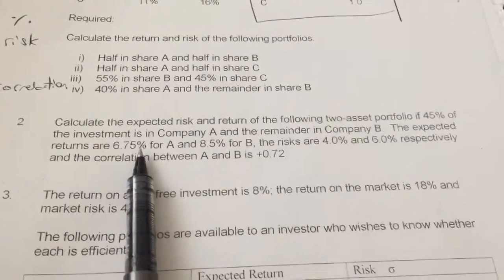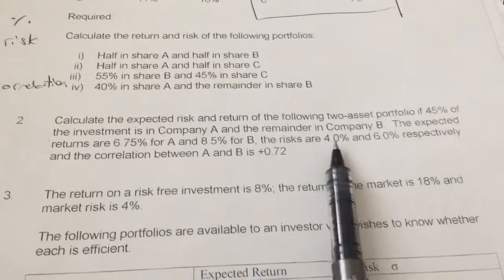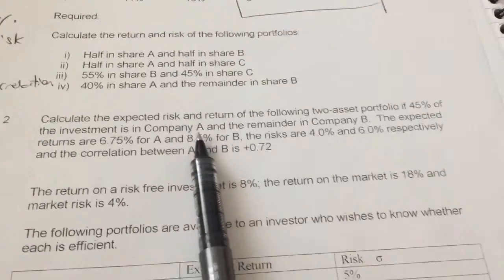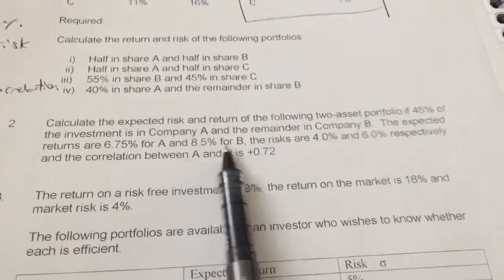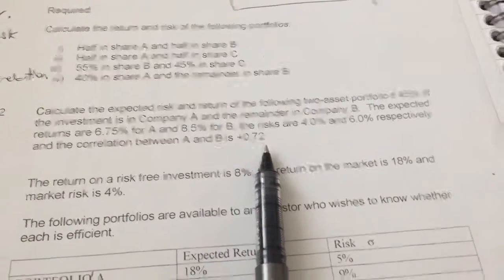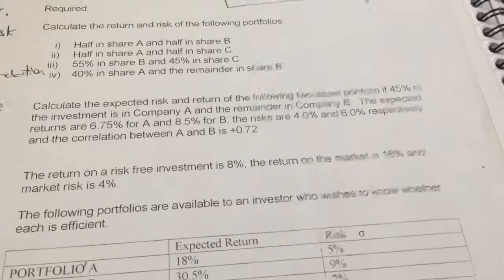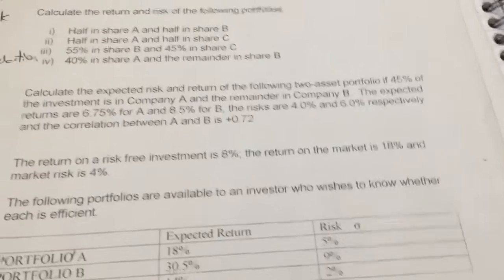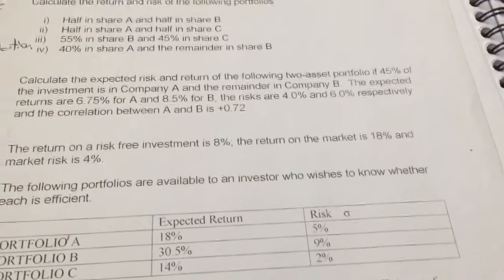Company A return is 6.75%, and the risk of company A is 4%. The return of company B is 8.5%, and the risk of company B is 6%, and they've given us the correlation of A and B as 0.72. They want us to work out the risk and the return. So work out the return first, and then work out the risk. So let's do question 2.